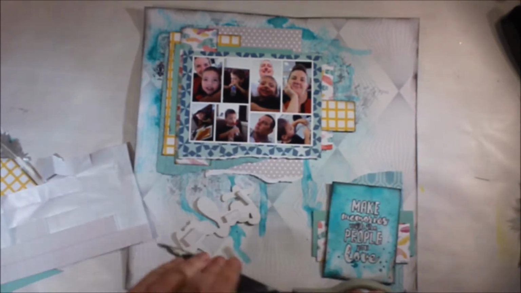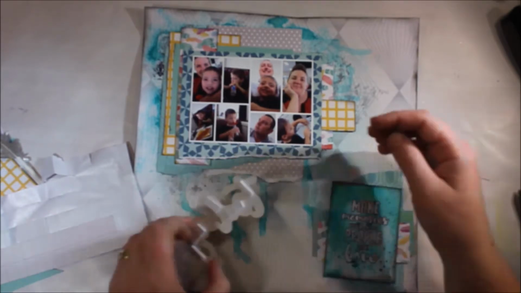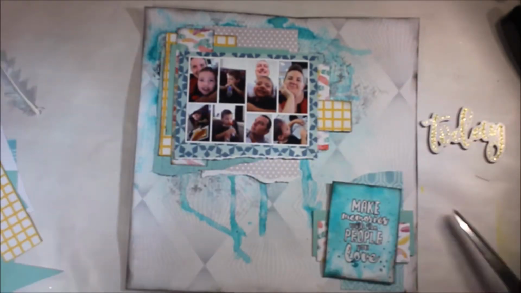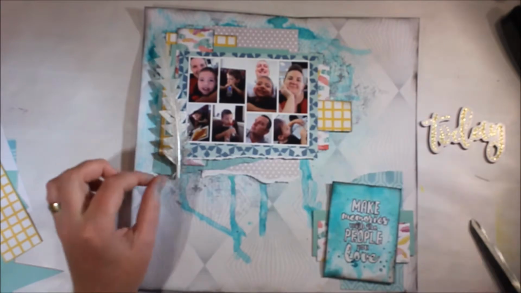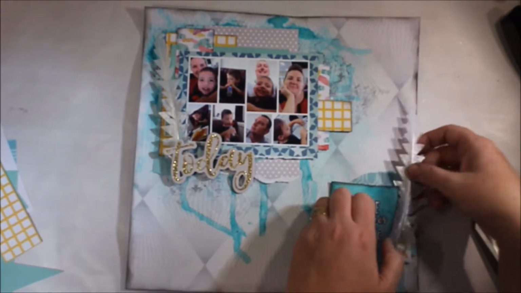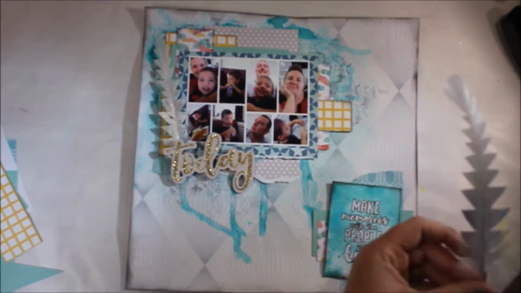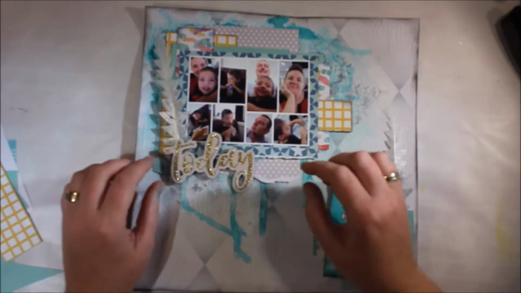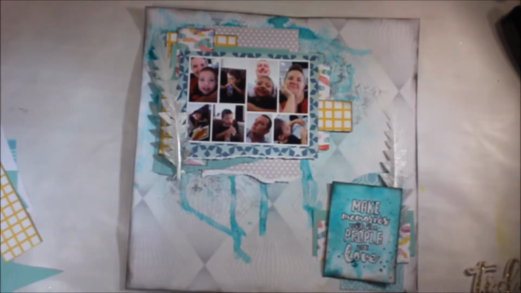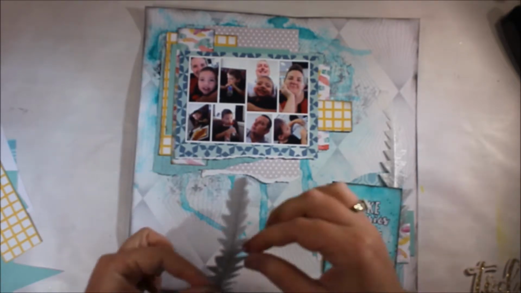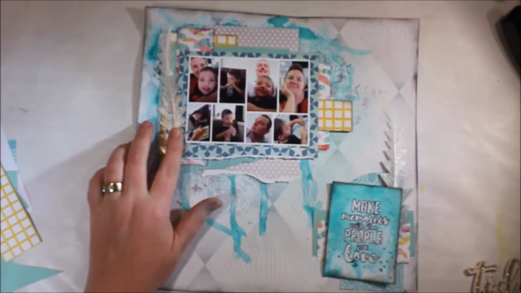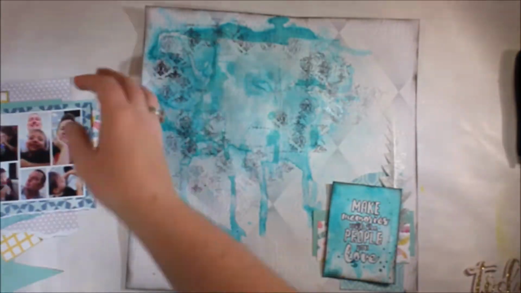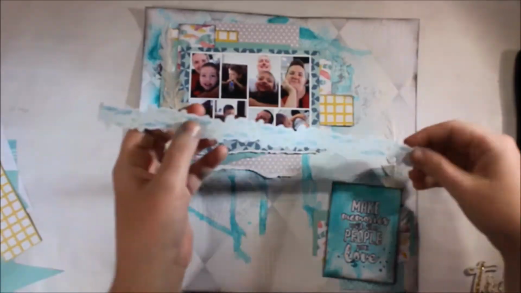You'll also notice I've done a little bit of background stamping there. It doesn't show up too much on the final layout, but I think it just adds that little bit extra, helps break up that busy turquoise colour in the background. Now the final stages of putting this layout together are going to involve gluing down some of the feathers, gluing on my title. I'm going to add some journaling as well, sticking down the final elements.